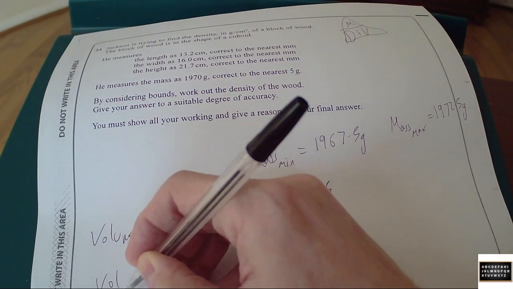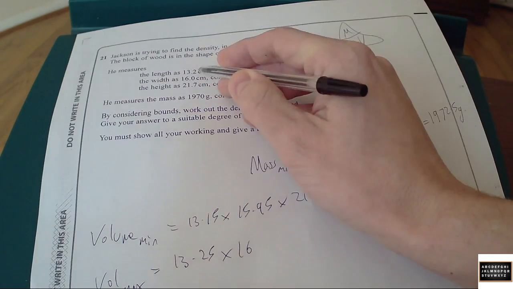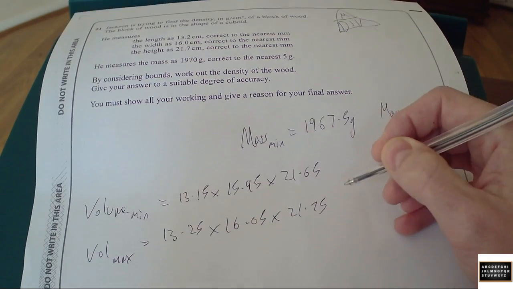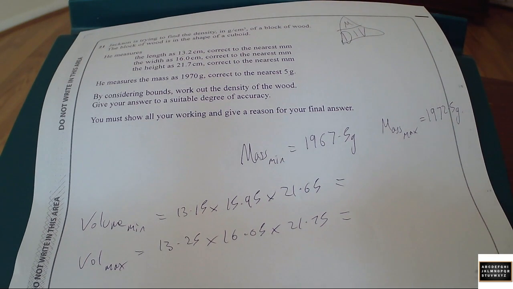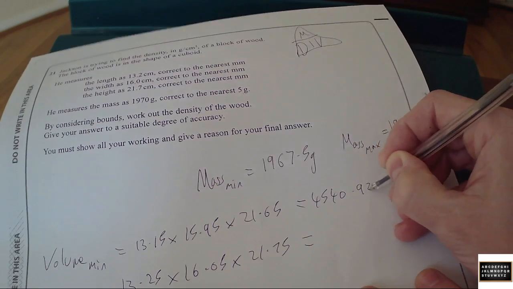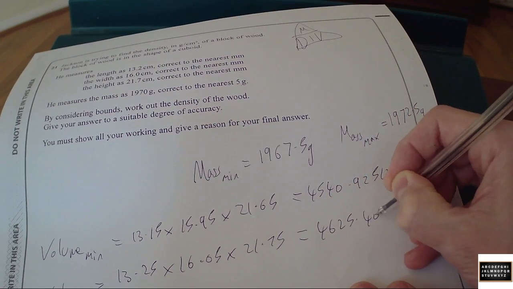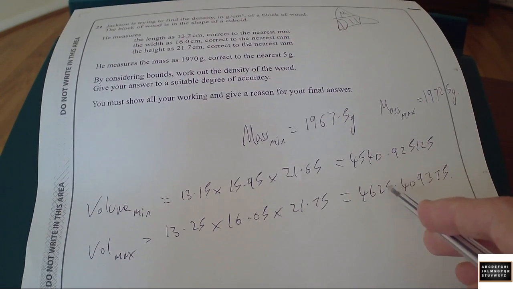The volume max will be the opposite. All of those things as their highest values. So 13.25, 16.05, 21.75, the maximum values of those. And we're going to work out what that gets when you work out your minimum volume and your maximum volume. So you get your calculator and you tap those buttons in. Now when you do that, you're going to get some very long decimals. So I'll write what those are here. 925.125. And then this one here is 4625.409375. So this is our minimum volume and our maximum volume.